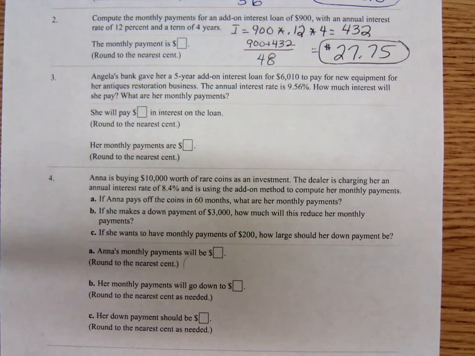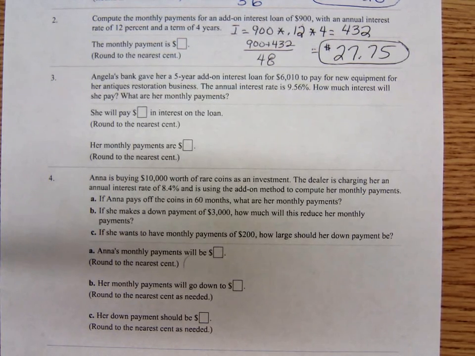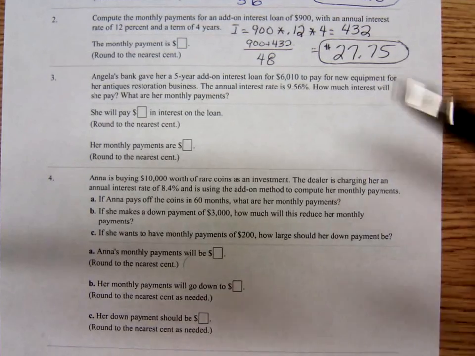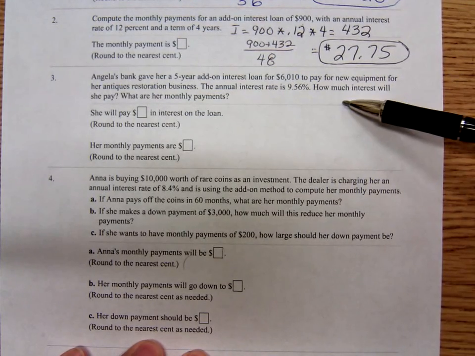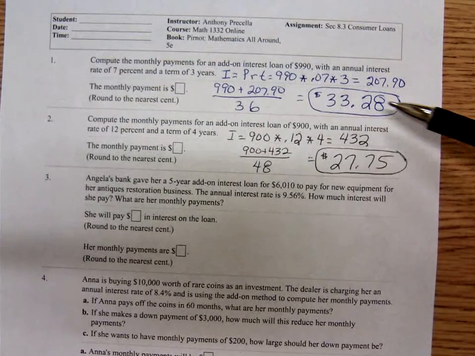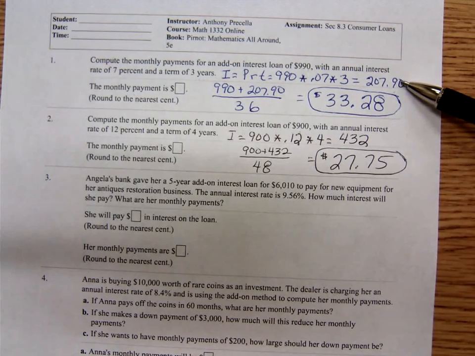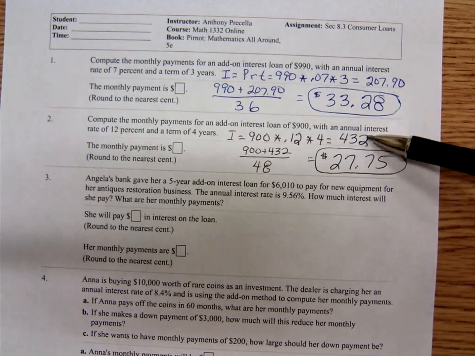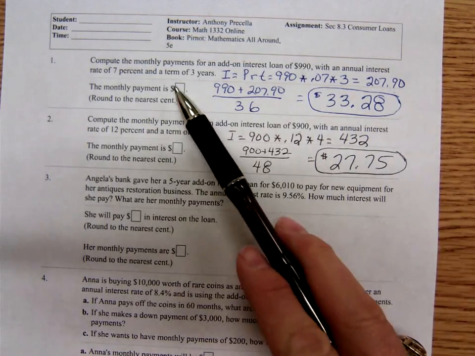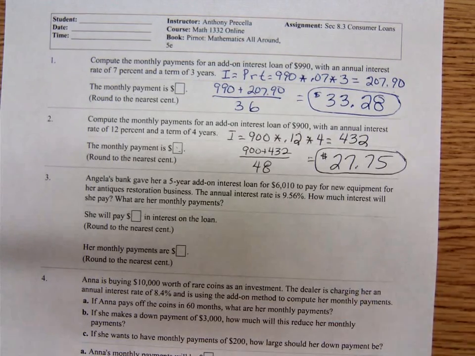The annual interest rate is 9.56%. How much interest will she pay? And what are her monthly payments? Oh, so this one has, we've been doing that when we're answering these problems up here. We calculate the interest and then we figure out the monthly payments. But on these it was only asking for the monthly payment. So this is the exact same thing.